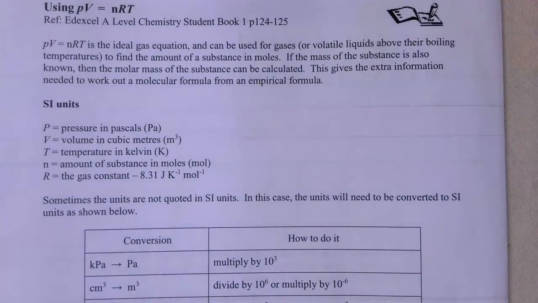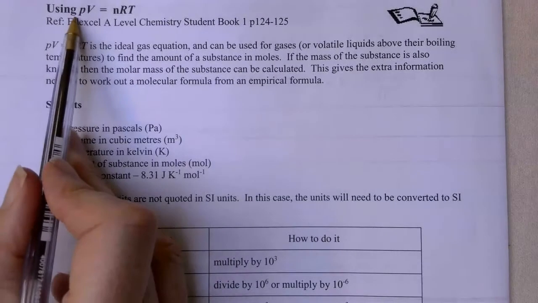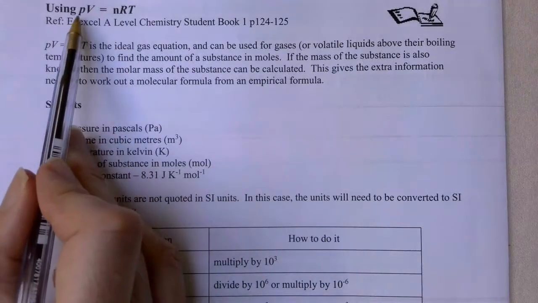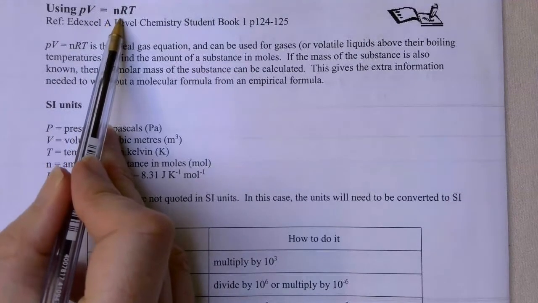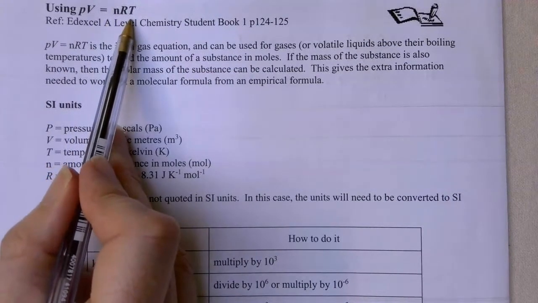So we're now in the second section of these notes, and we're looking at using PV equals nRT. Now, it's an equation you need to learn. Sometimes they'll give it to you in the question, but not always. So you do need to know this equation, and that is the pressure times the volume is equal to the number of moles times the gas constant times the temperature.